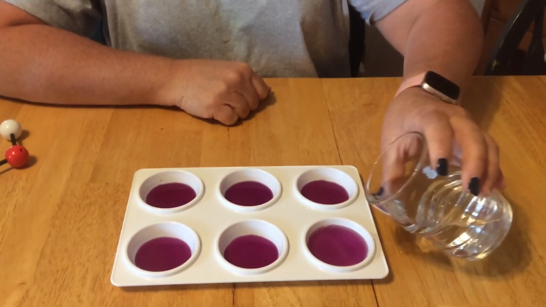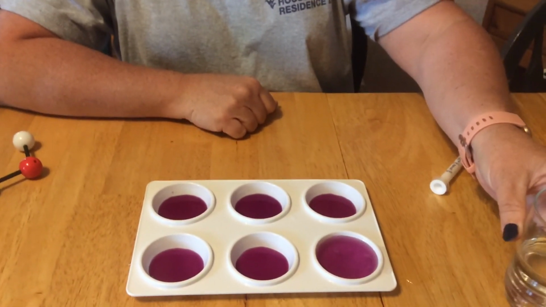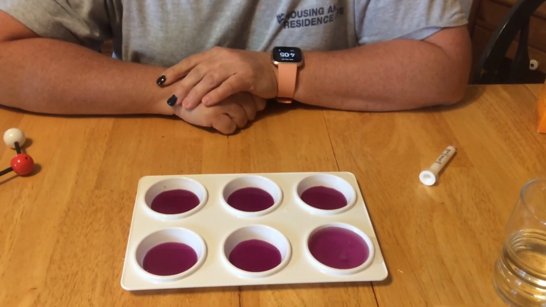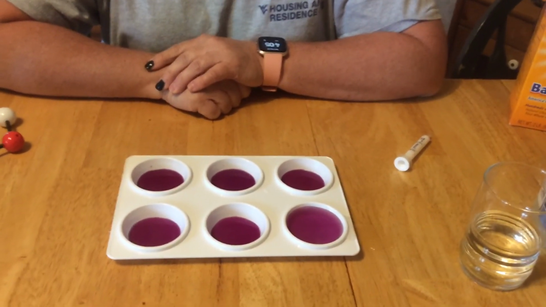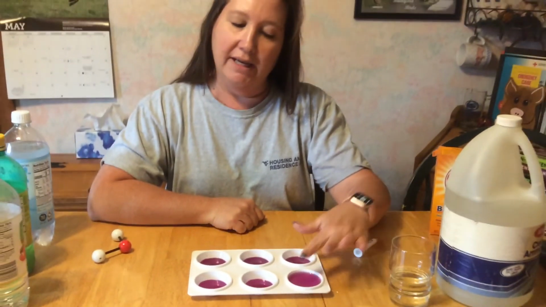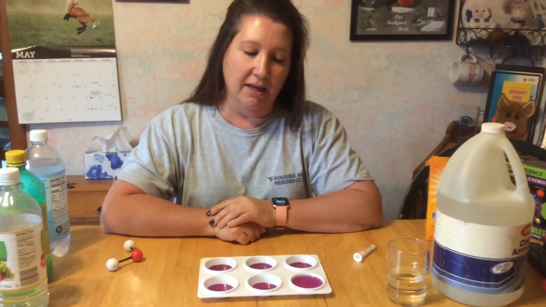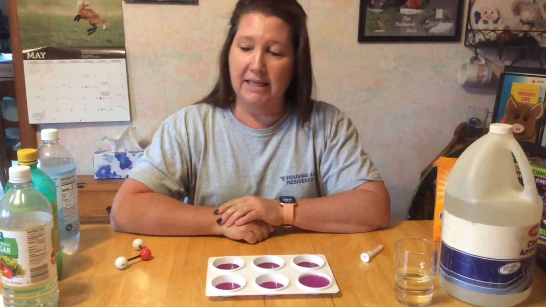Okay, I'm going to pour a little more in there. All right, do we see a color change? Well, I only see purple, so that means that water is a neutral. It didn't change color in any way. Maybe the purple got a little lighter only because I added more water, but it stayed the same.